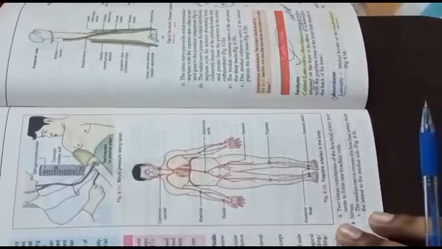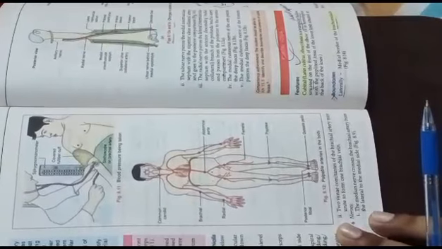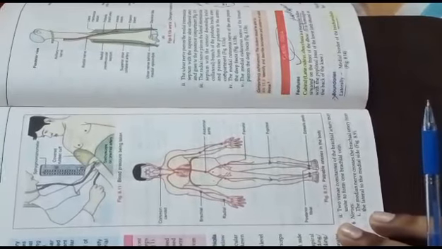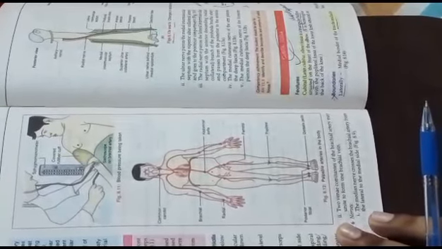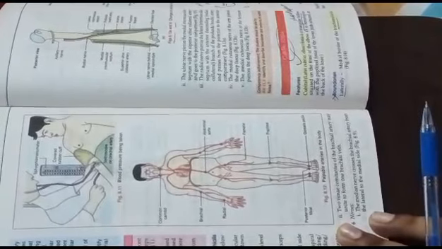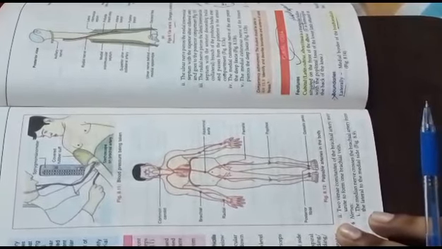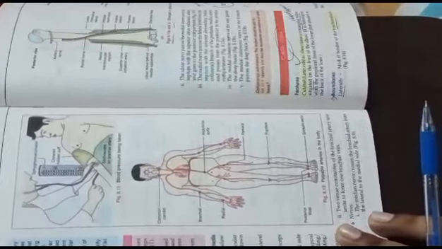So if I remove your deltoid muscle, what will be the nerve below it? The nerve supplying the deltoid muscle, it will be the axillary nerve. So this is your very simple concept. When you dissect a muscle, you will always find a nerve below it, and that nerve is the one that actually supplies the muscle. And for this purpose, you have to do the muscle tables.